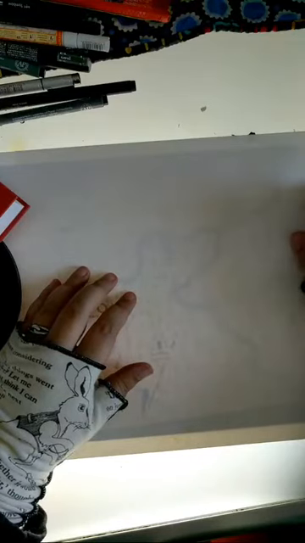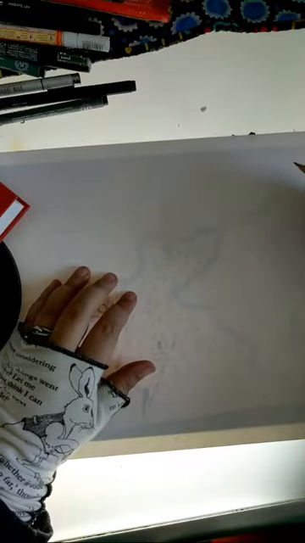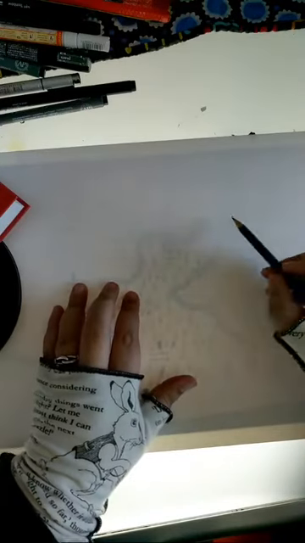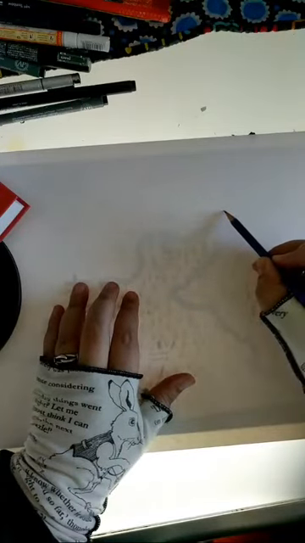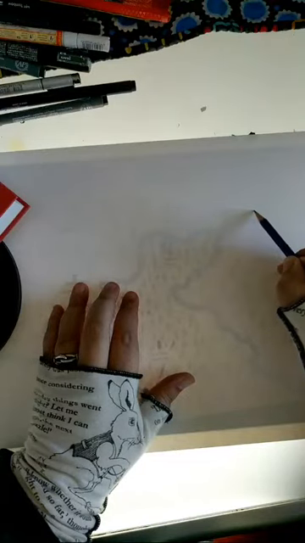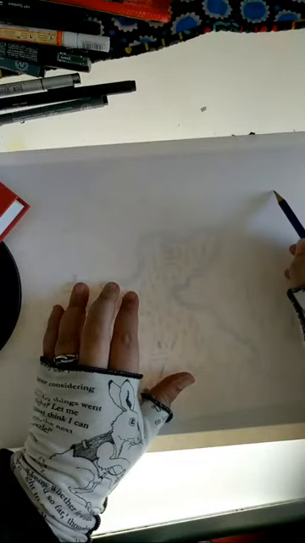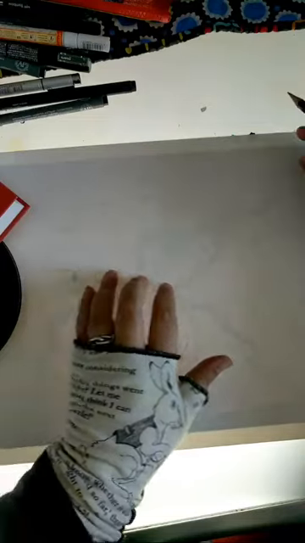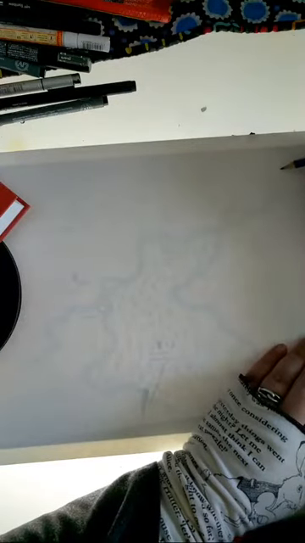So I am working with a 2H pencil. I like 2H because it's fairly thin in terms of lines. The lines are nice and light, but it's still not too difficult to erase, which can be a problem with harder lead pencils because they have a tendency to really gouge your paper.